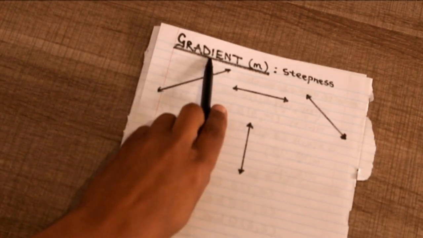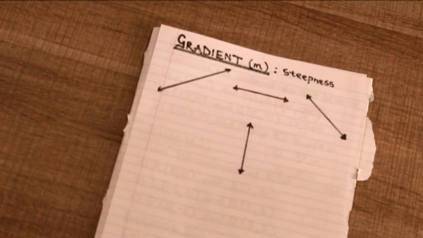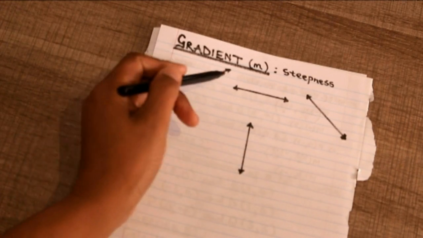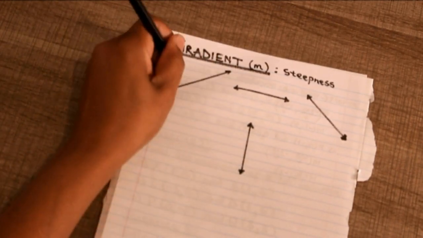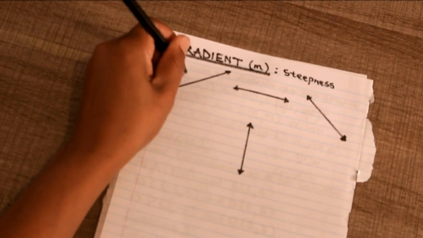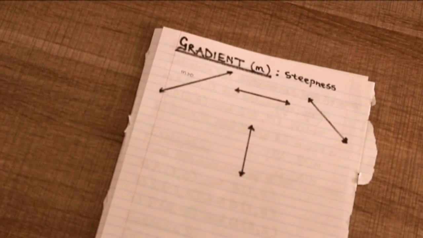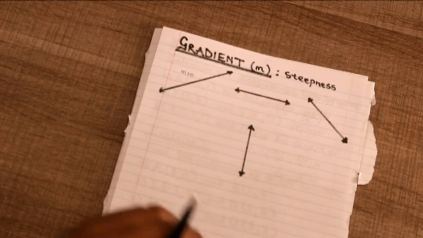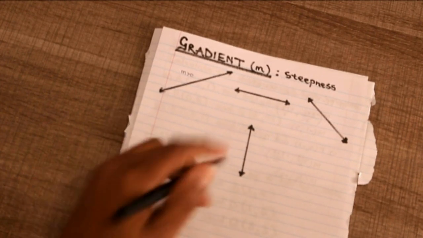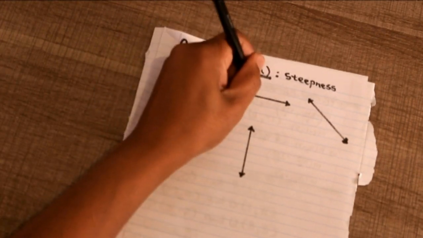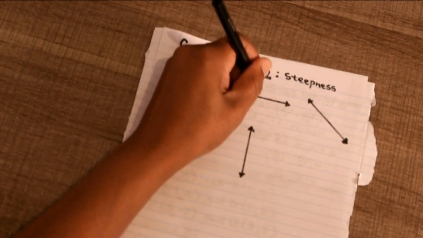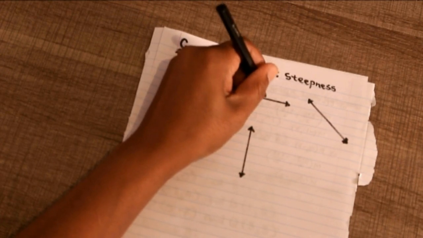Now the symbol for gradient, we use the small letter m. It indicates the gradient. Now when you see an increasing line, you must know that the gradient is greater than 0. What is greater than 0? It's positive. The gradient is positive. So once you get a value that is greater than 0, a value that is positive, you must know that the line is increasing. When the line is horizontal, expect the gradient to be 0.